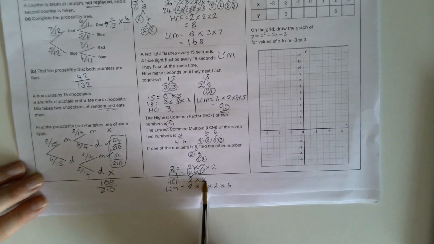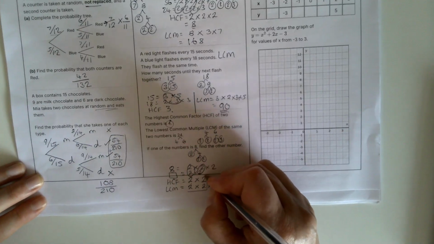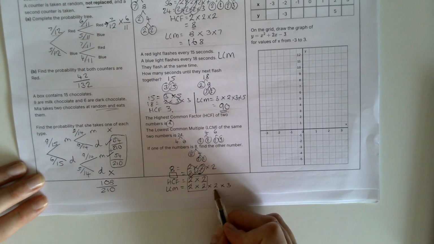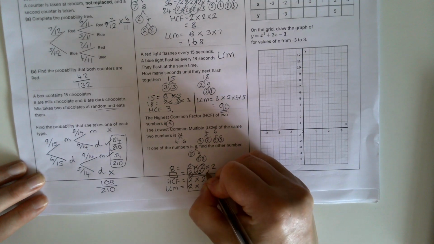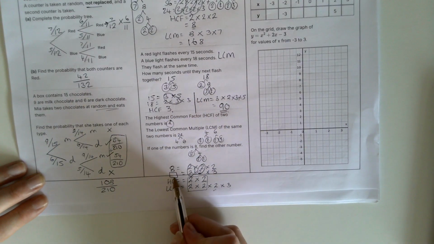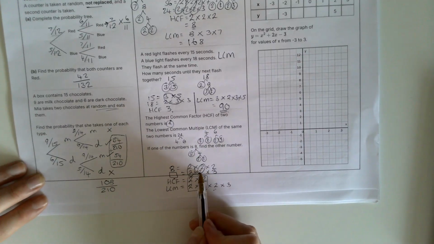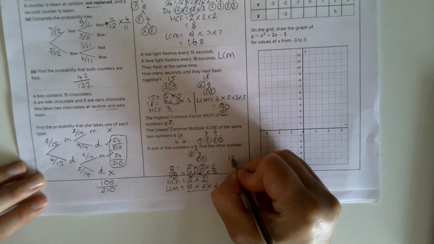So remember, the highest common factor drops down here. So this tells you your leftovers. So there's a leftover 2 and a leftover 3. There's your leftover 2. So your leftover 3 must go here. So now if you times all these together, you're going to get this number here. 3 times 2, which is 6. 6 times 2. So it must have been 12.